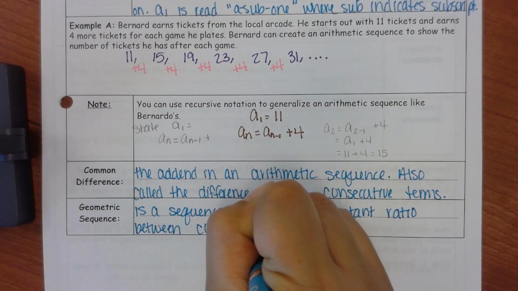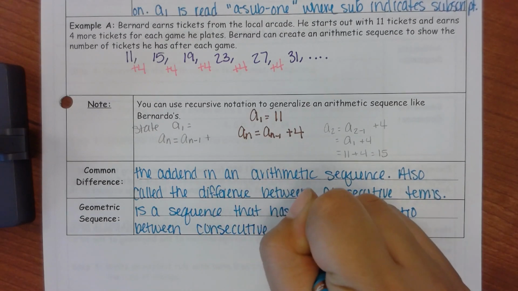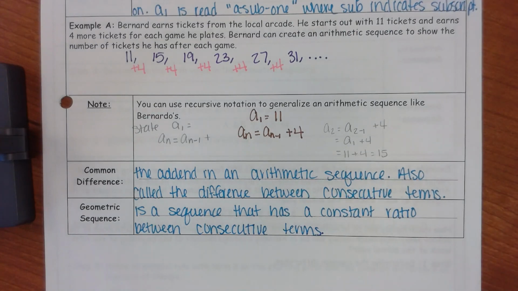So if you notice, the multiplier of 2 is used to generate the next term in the geometric sequence. So to find the next term, in general, the multiplier in a geometric sequence is called a common ratio.